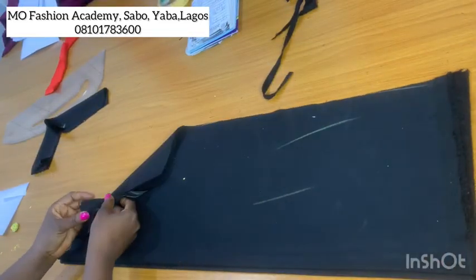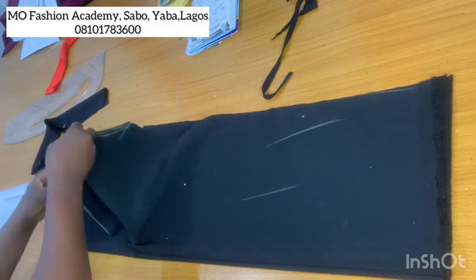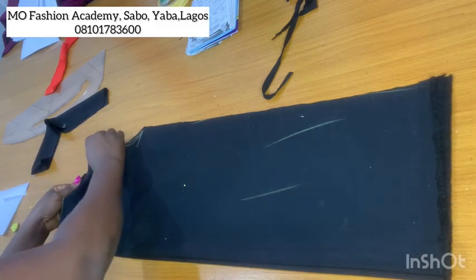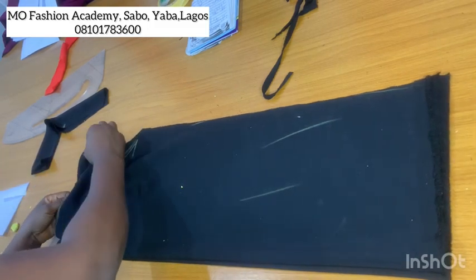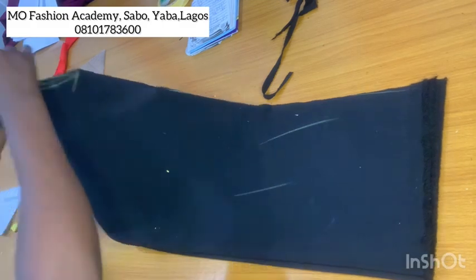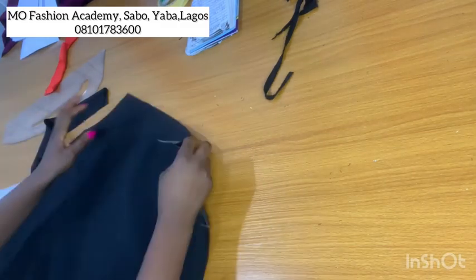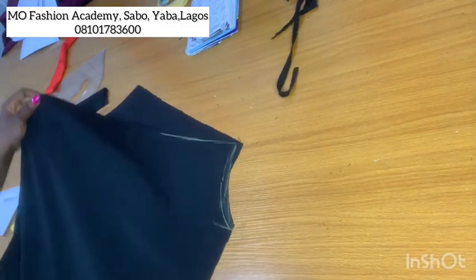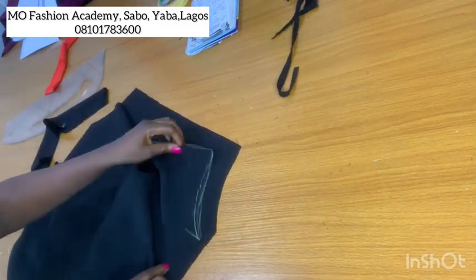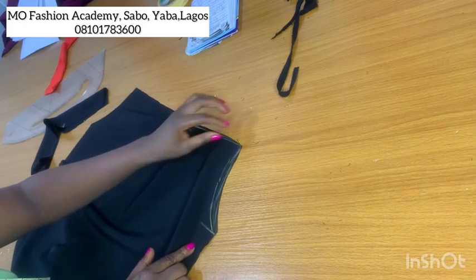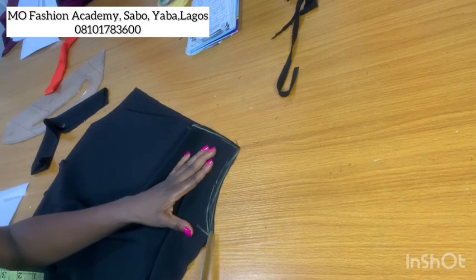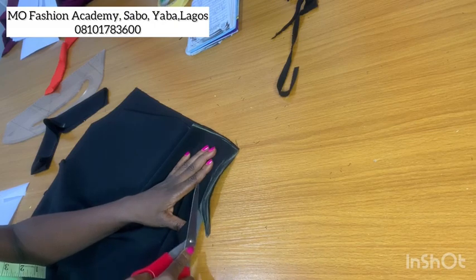Now I'm going to open this and cut out the front armhole. You're going to open it, like so, and you're going to cut out the front armhole so that you know where to stitch on the front and where to stitch on the back.